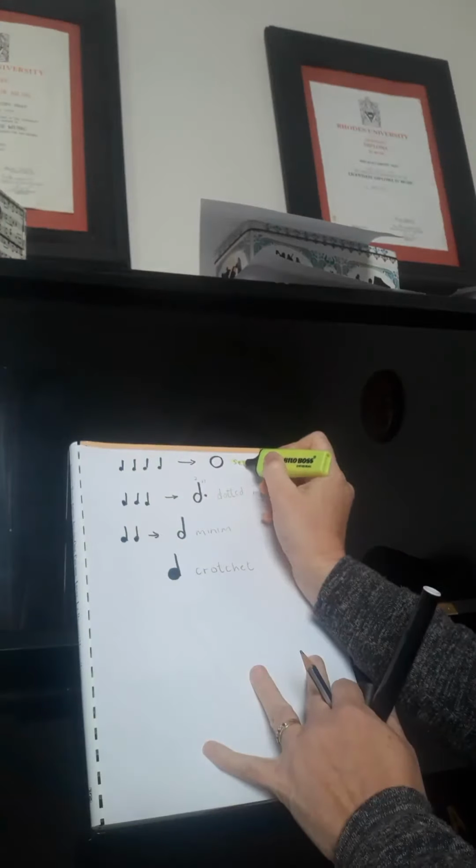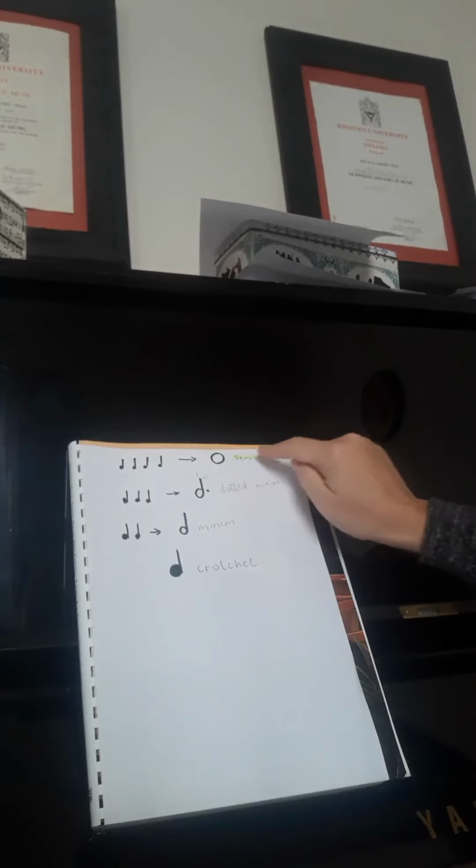Should I say part of a word? Semi. Later on, you're going to learn what semi means and why this is called a semi-breve. So that is what my students all the way up to grade 1 should know.